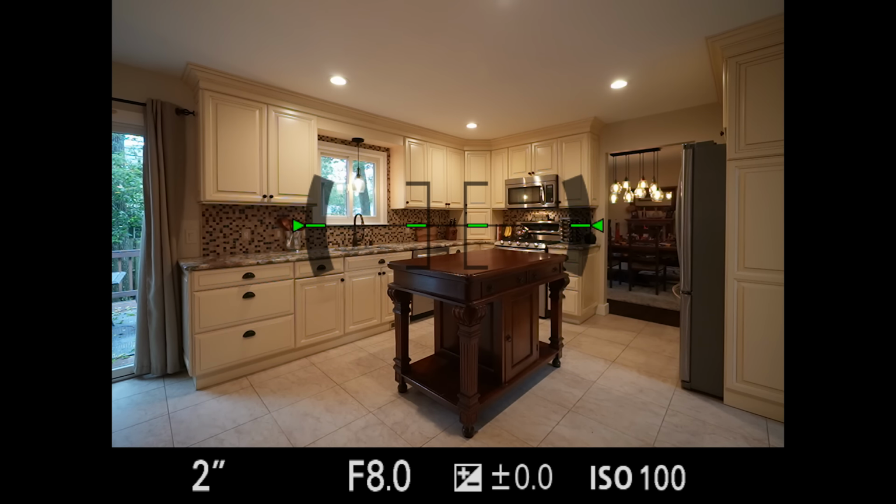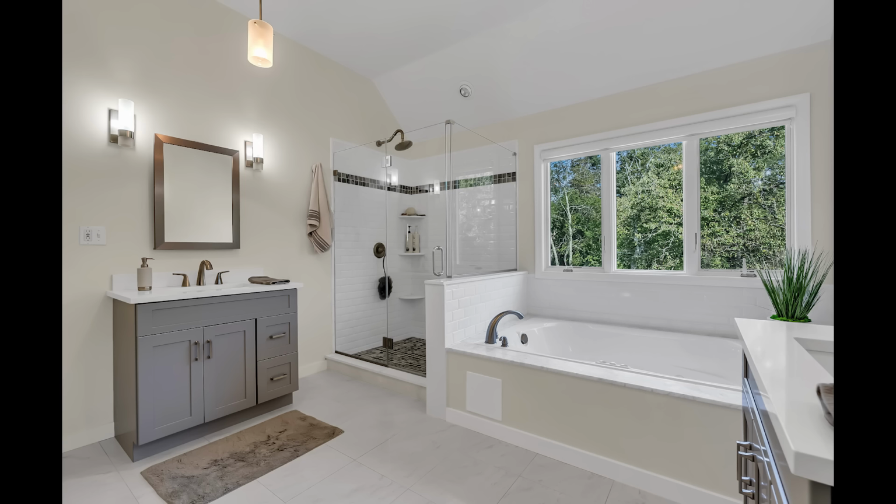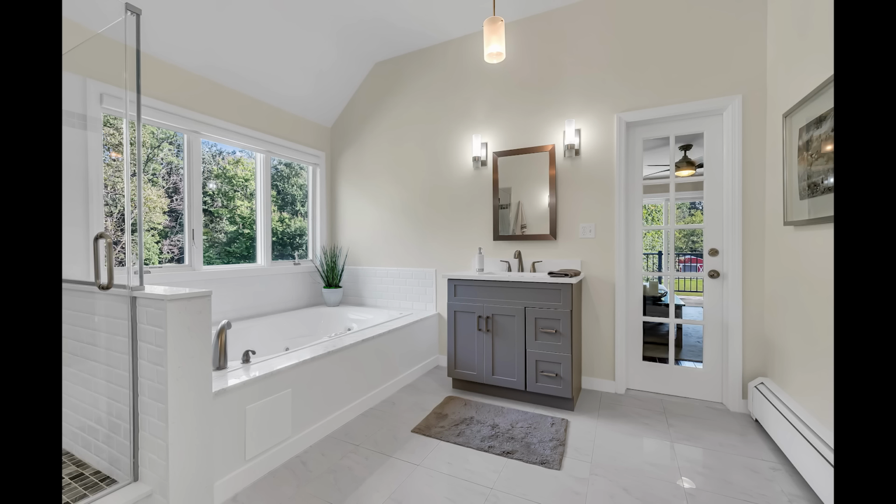Then for bathrooms, at least one wide shot from the door, making it look as big as possible. Those are the tightest rooms in the house, so you want to make them look as big as you can. Of course, get more shots if needed, if there's nice tile or anything like that to show off.